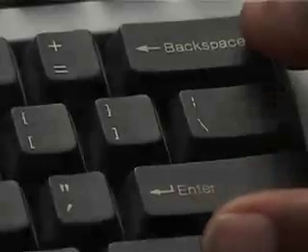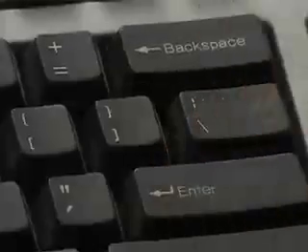This is the backspace key. This is also a very important key. If you want to erase something that you have typed previously, perhaps incorrectly, then we just press this and whatever we have typed is erased.